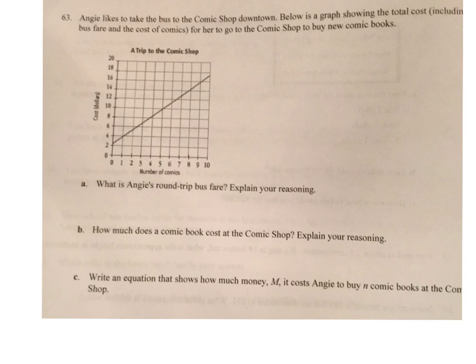Okay, so now we're going to do this problem. Looking at this problem, it's pretty tricky. The graph you have to be very careful with. If you wrote down what we wrote down in class, that's fine. I'm going to explain this a different way. Below is a graph showing the total cost, including the bus fare and the comics, for her to go to the comic shop.